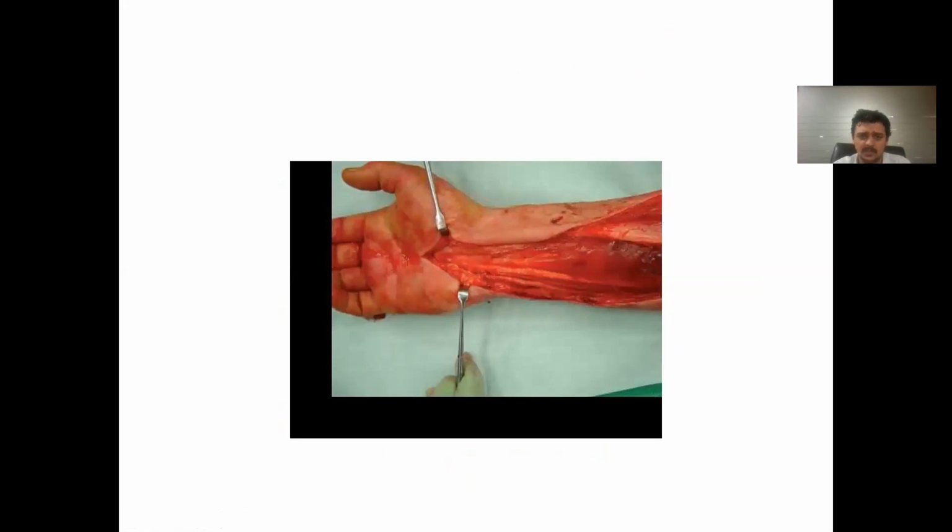Clinical picture of Henry's approach. This is the clinical picture for Henry's approach. We are starting from here and extending up to the elbow.